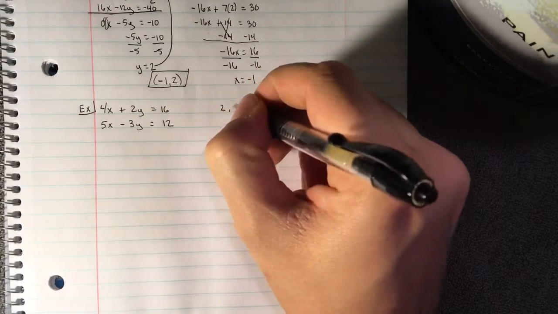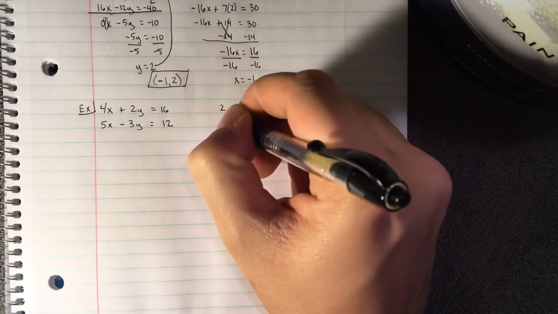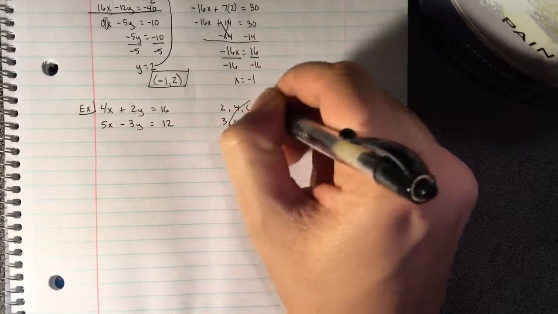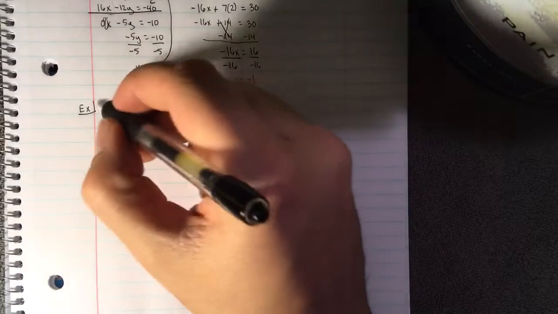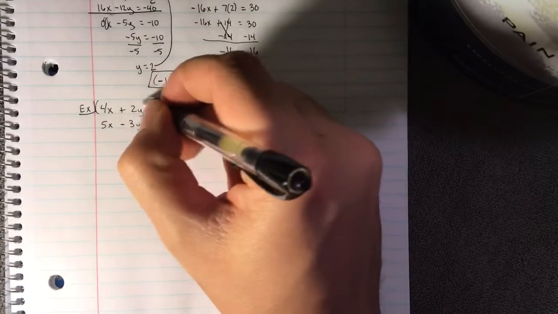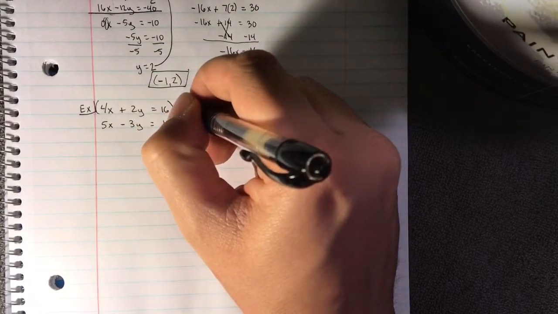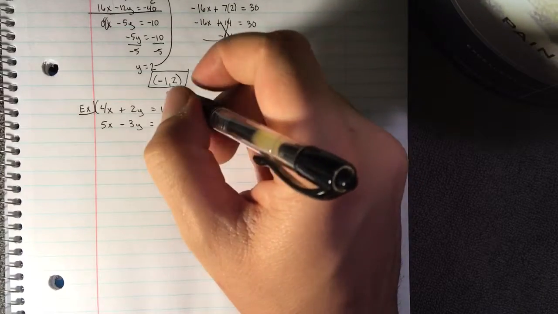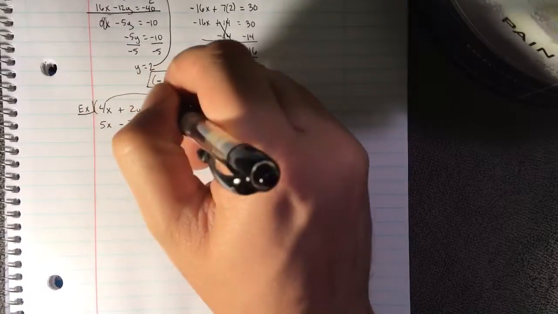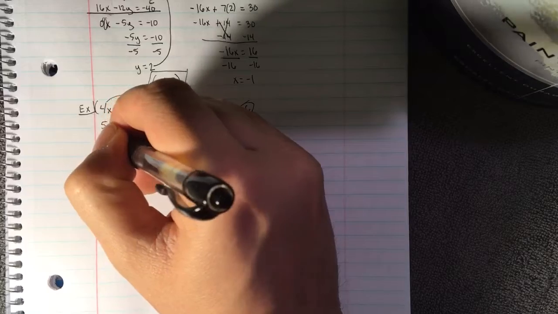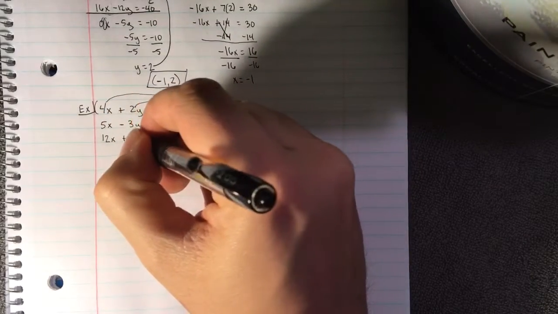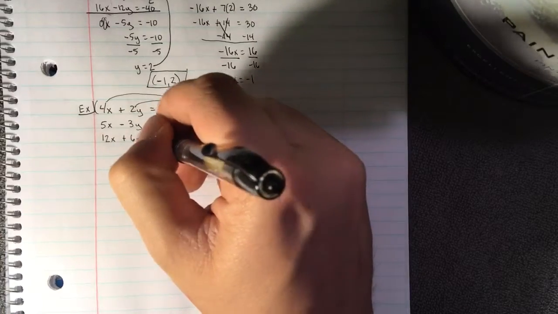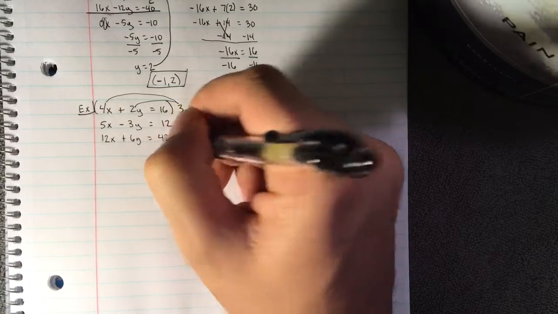We've got 2, 4, 6, and 3, 6. There we have our least common multiple. So what we need to do is get the y value in our top equation to be 6. To do that, we're going to have to multiply by 3. 4 times 3 is 12x. 3 times 2 is a positive 6y. And 16 times 3 is 48.